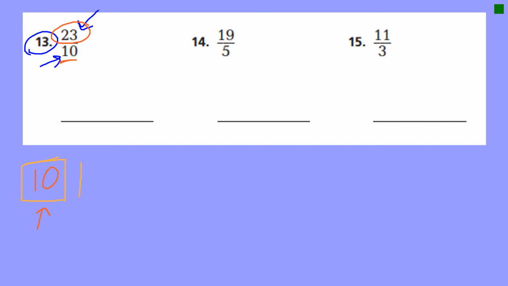So can we make another whole? Let's see. What did we say? What's one whole? 10 pieces. So that's another 10 pieces. What's 10 plus 10? 20. So we have made two whole things, and we've used 20 pieces.